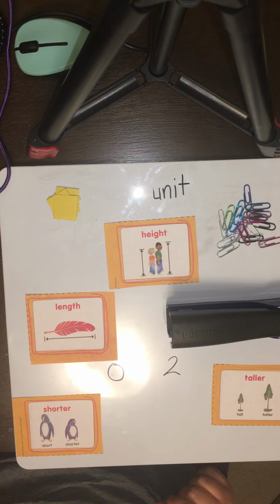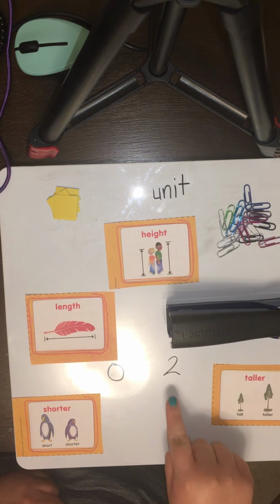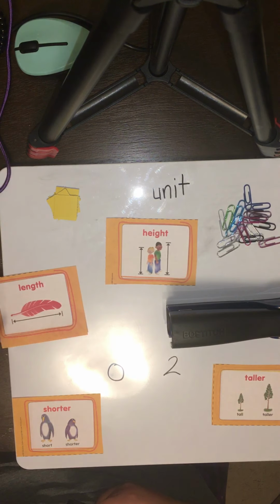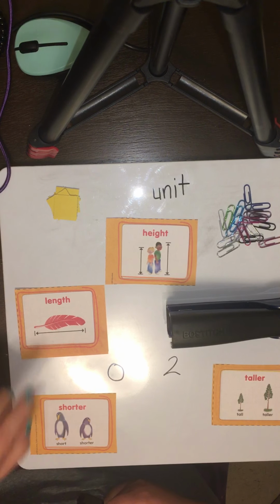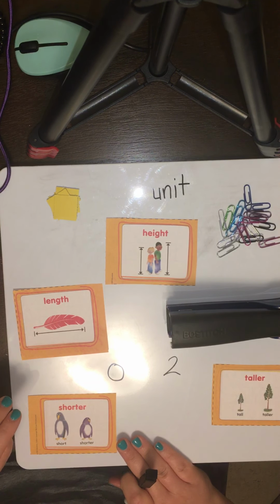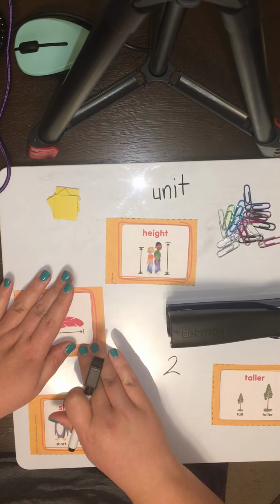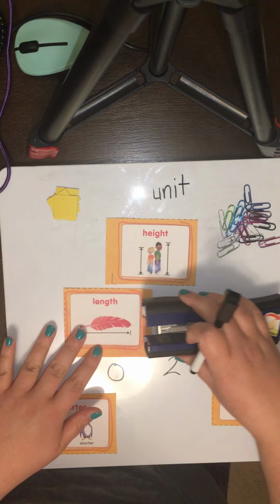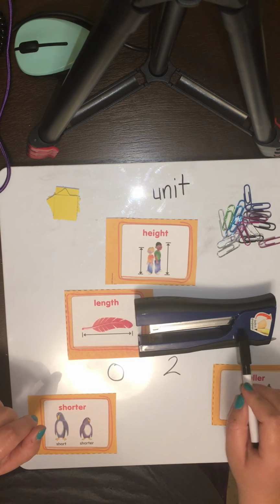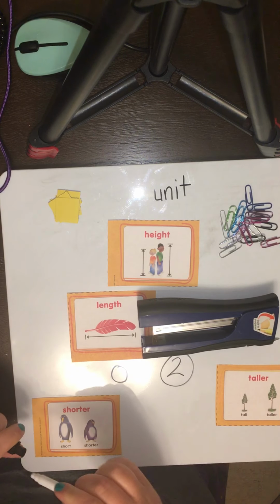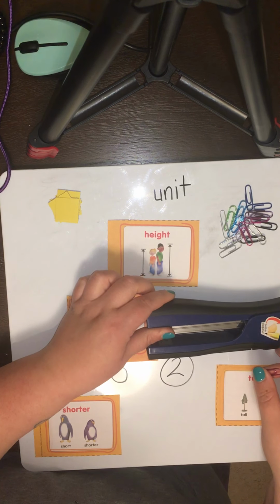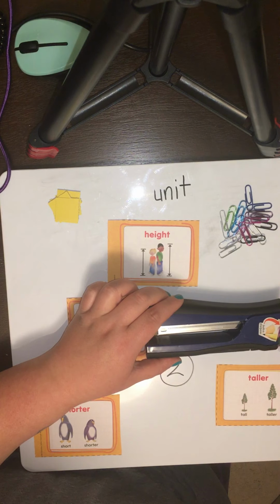Which one is taller? The stapler is taller. It has more paper clips. It is bigger. Which one is shorter? The feather is shorter because the way we measured it, it was laying down on the ground and we were measuring it this way. We could also measure them this way, and we would still end up with the stapler being taller, right? So if you're measuring height, you can measure it straight up off the ground, or you can measure it this way from the bottom to the top.